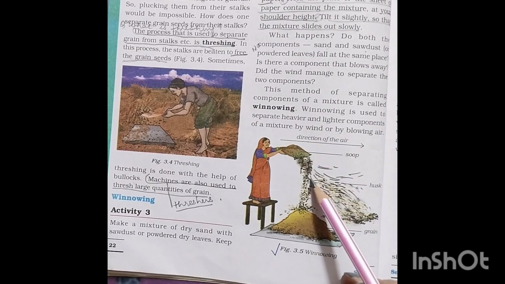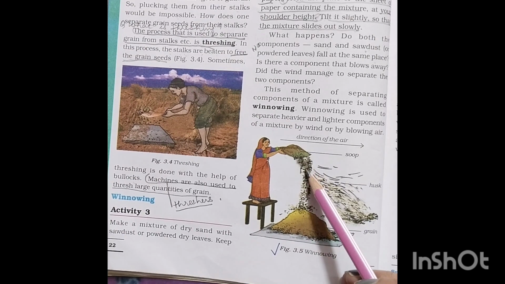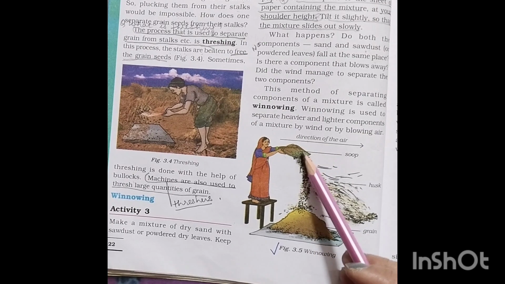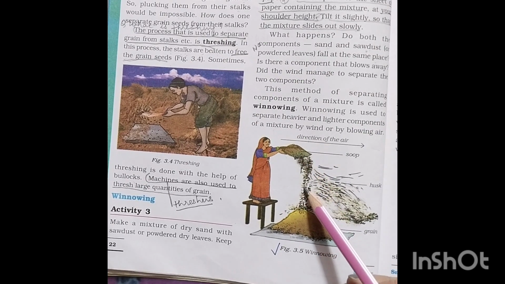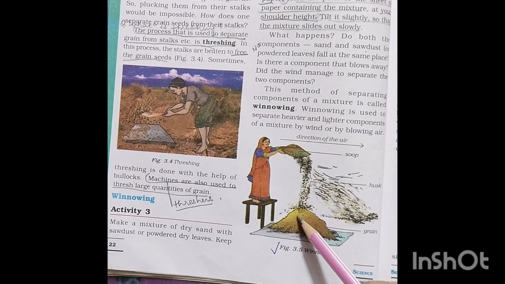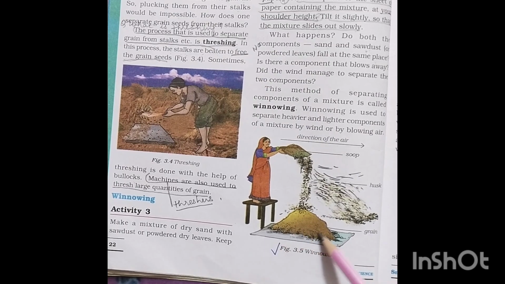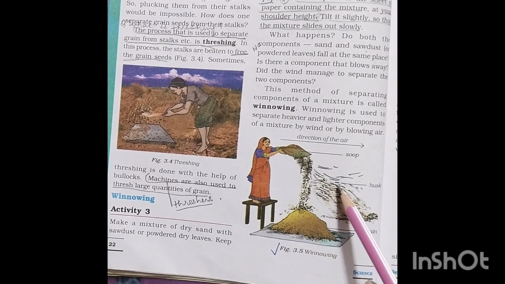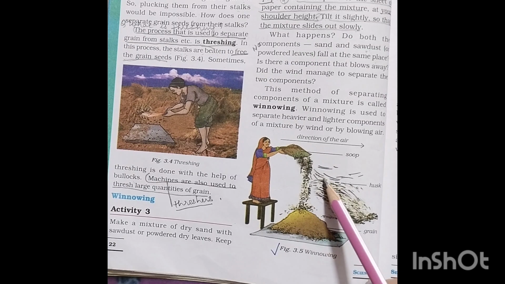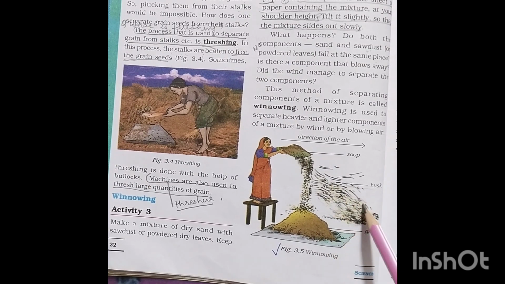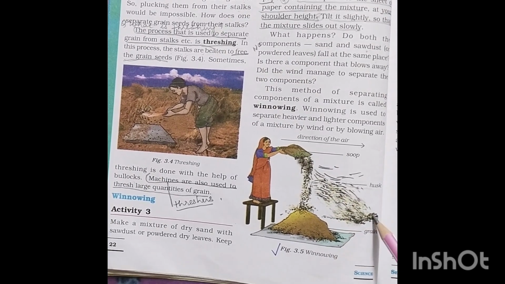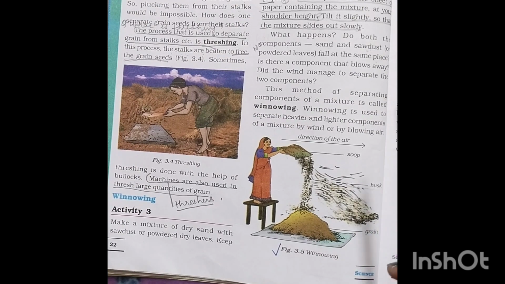So being heavy, the sand or the grains present in the mixture fall nearby, okay, nearby, and the light substance, with the help of blowing air, falls at a distance, right? This is the process of winnowing actually.